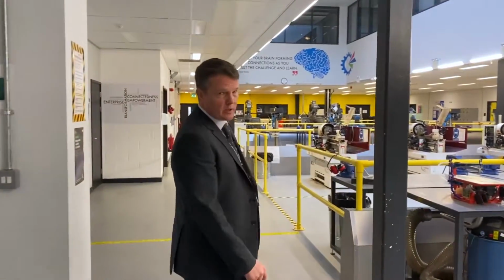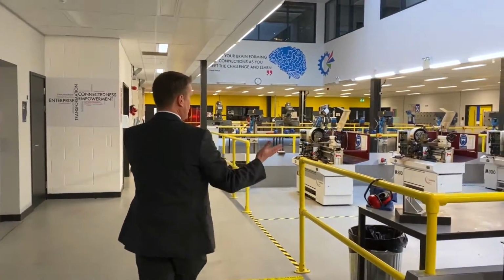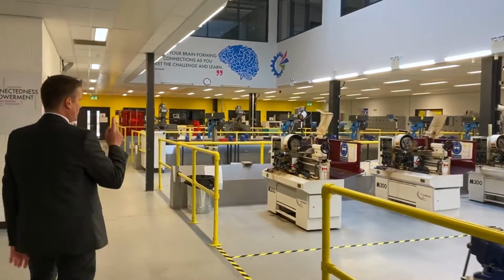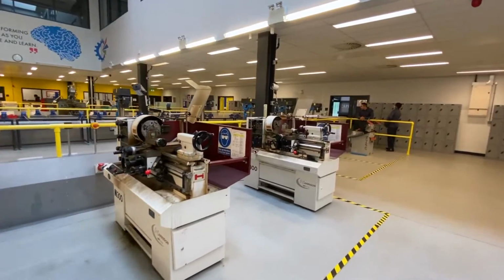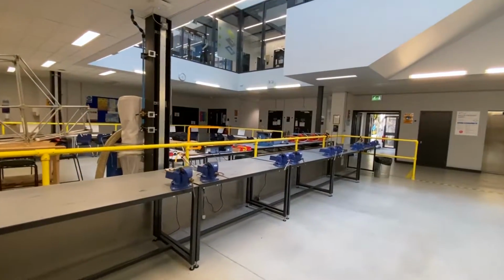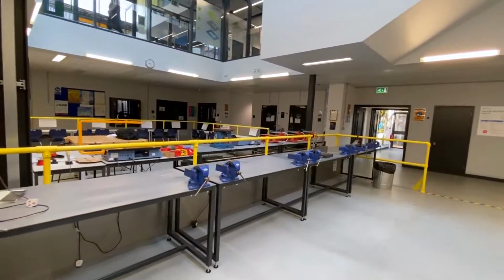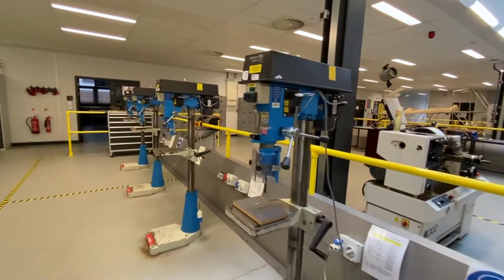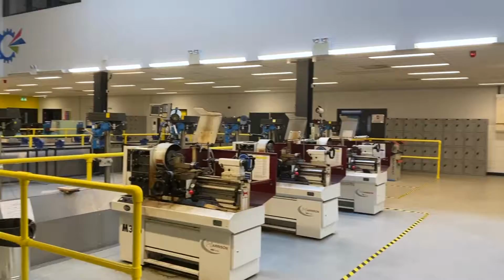If you are thinking about joining us in Key Stage 4, this tends to be the Key Stage 4 end of the workshop. We've got sets of centre lathes, and obviously the bench devices, and we have the pillar drills. By the time everybody leaves at the end of Key Stage 4, they are very, very familiar with using these machines at this end of the workshop.